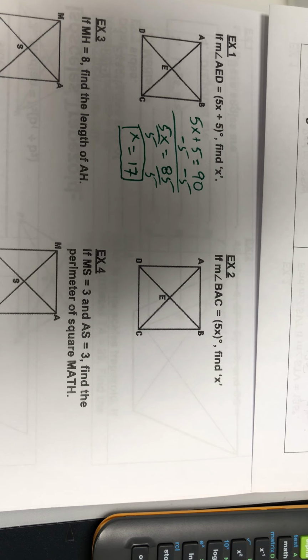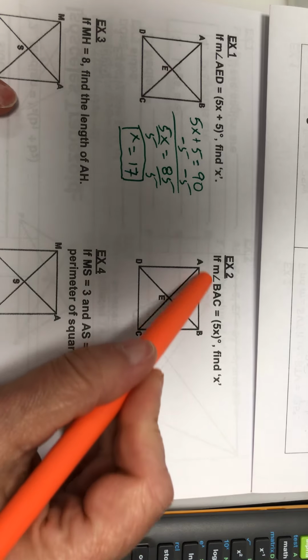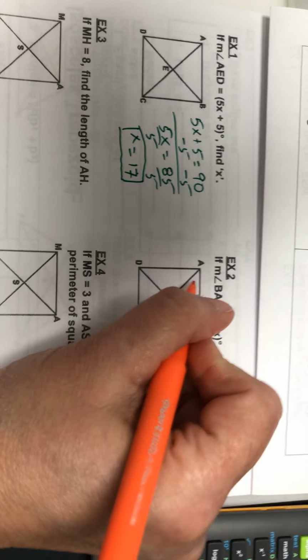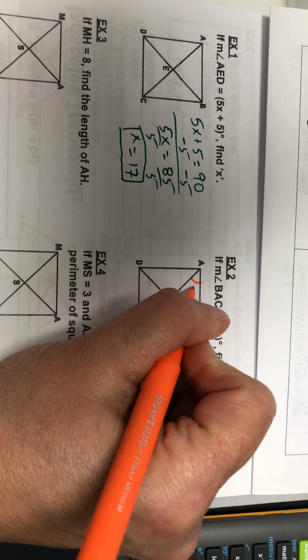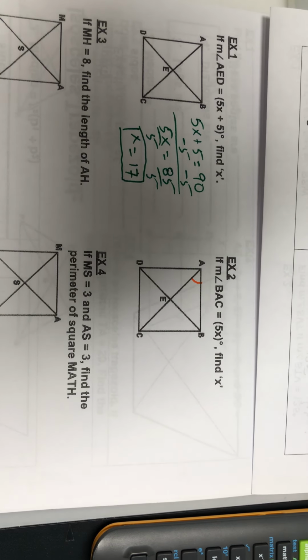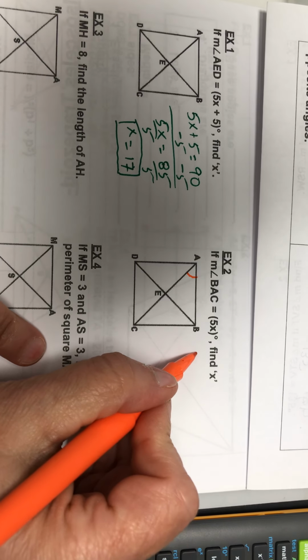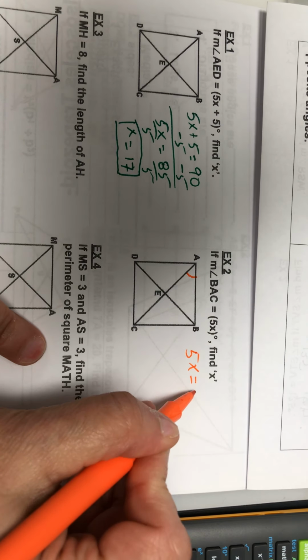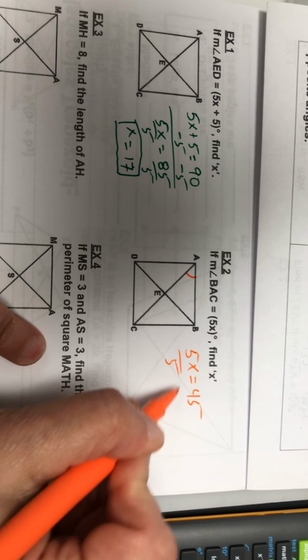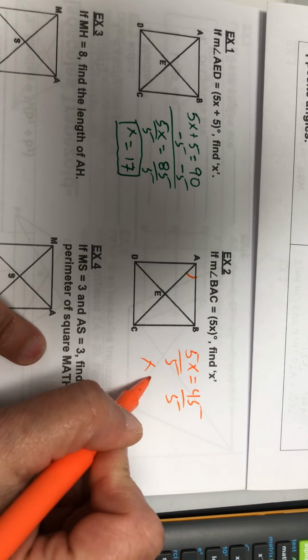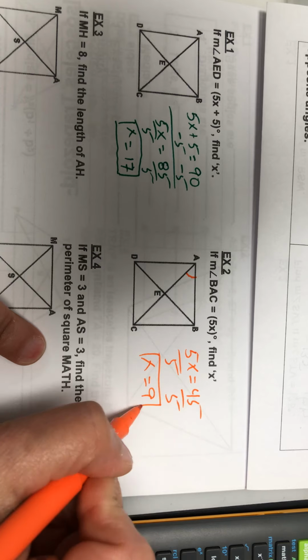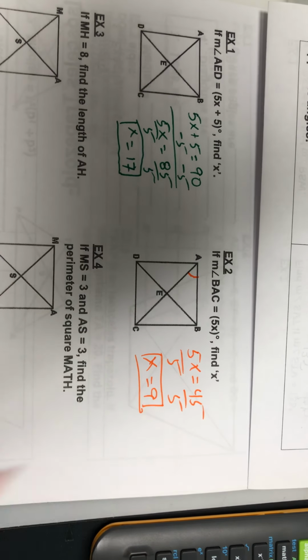Okay. Measure of angle BAC. That's 45 degrees. So we've got 5x equals 45. Divide by 5. X equals 9. Square problems can never be very hard. Just not possible.